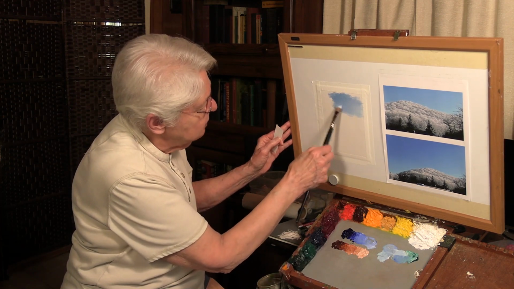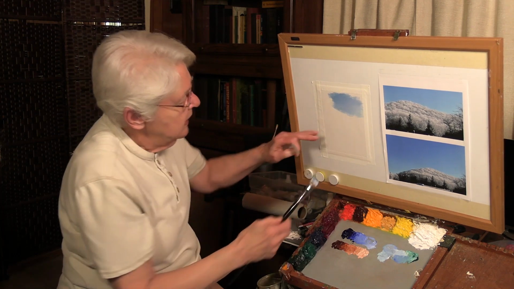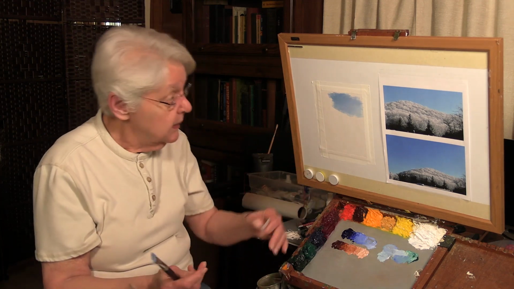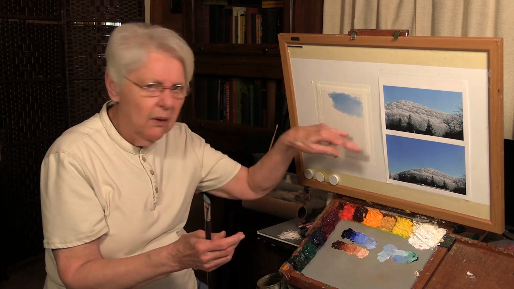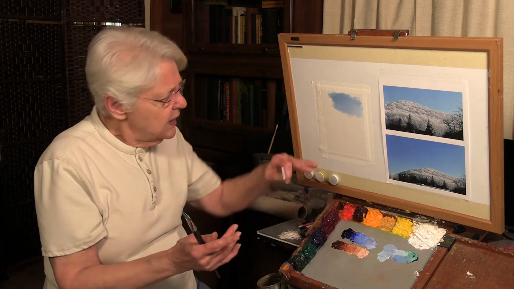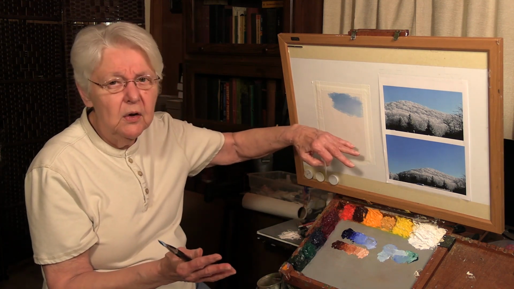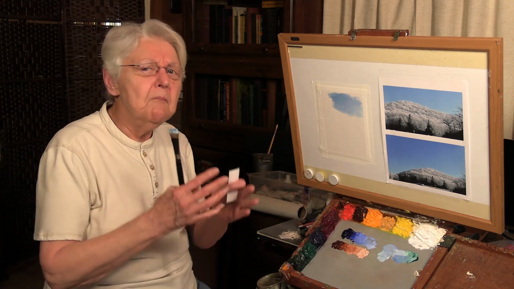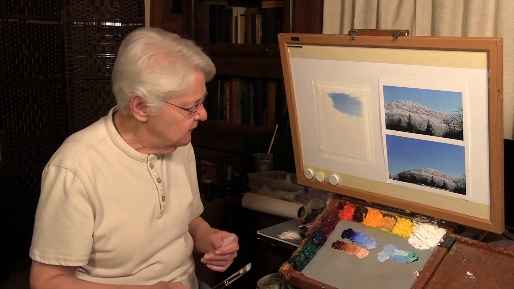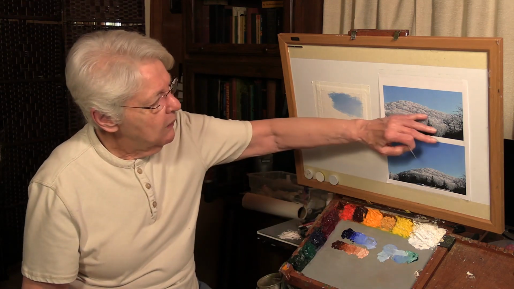Alright, so that's probably enough to show you how to figure out the sky. If you do a study in your sketchbook, you don't have to do the whole thing, but do a study to get the feeling of what you need to do. Then when you go to do the painting, you're free to get right into it without having to figure things out.